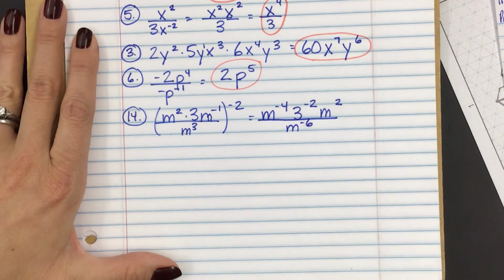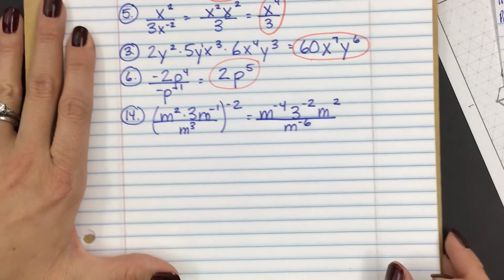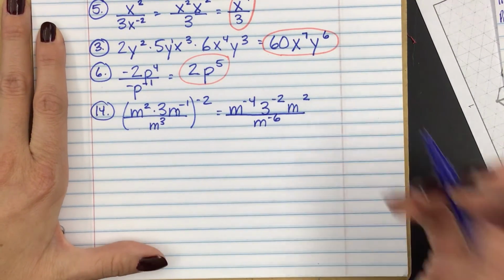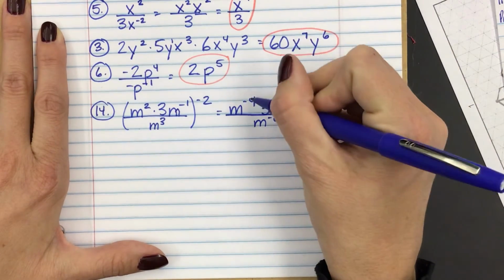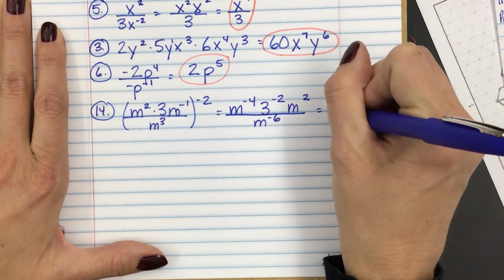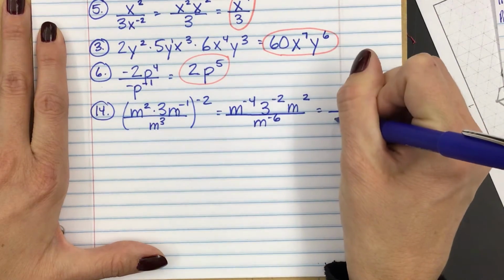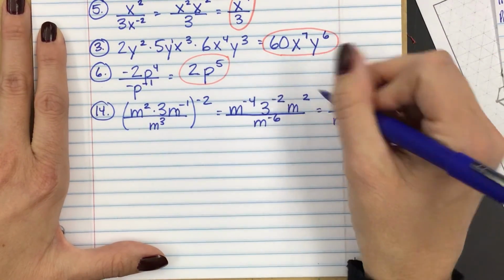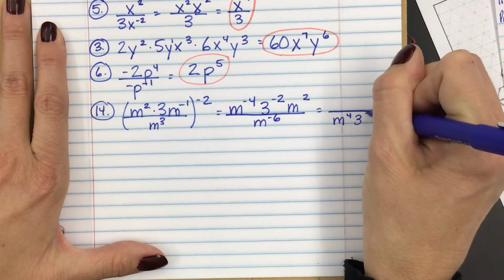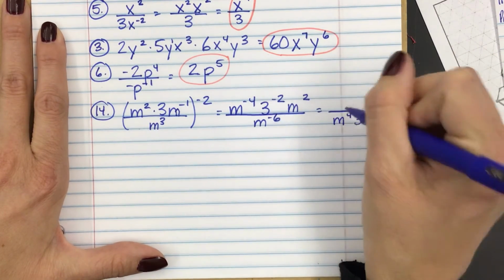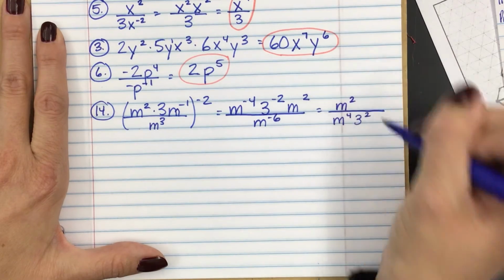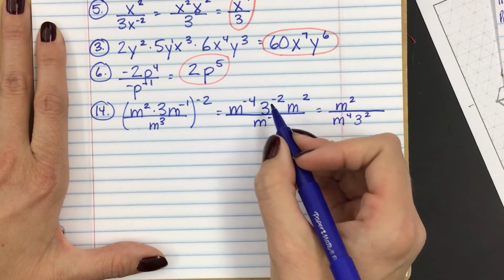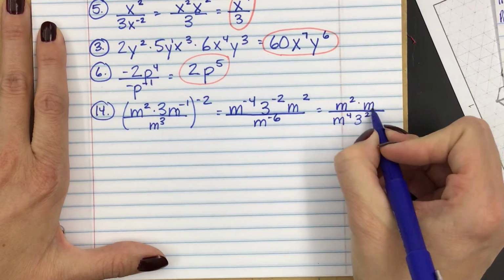Now before I go any further with this problem, I am going to use my elevator buttons and get rid of all of my negatives, and that will make the work a lot easier. So this has to go down because it is a negative. So now this will be m to the 4th on the bottom. This has to go down because it's negative. So this will be 3 to the 2nd. This m can stay put because it's positive already. But this m has to switch floors as well because it is negative. So this will be m to the 6th now.